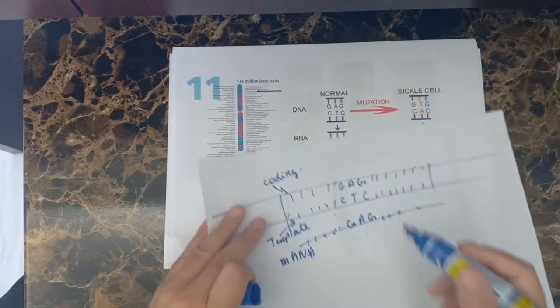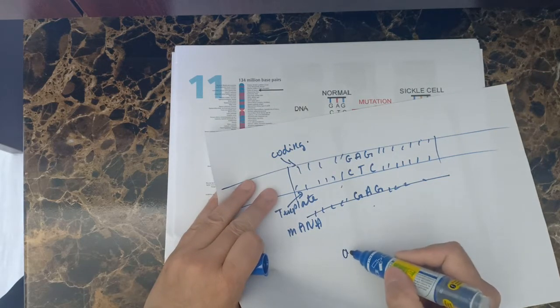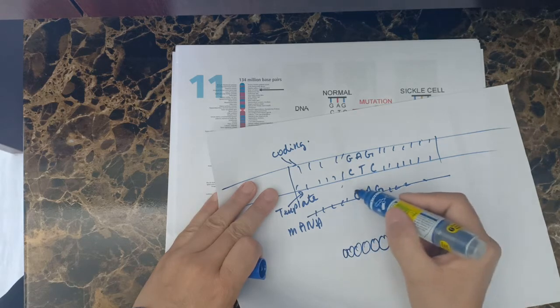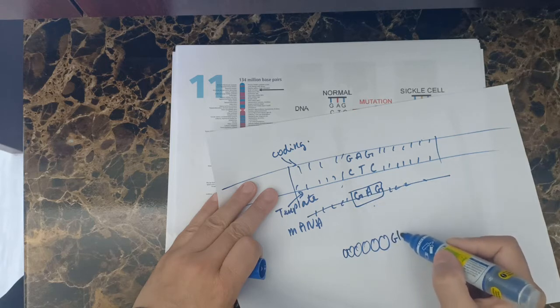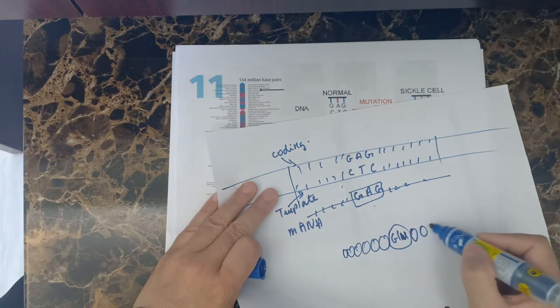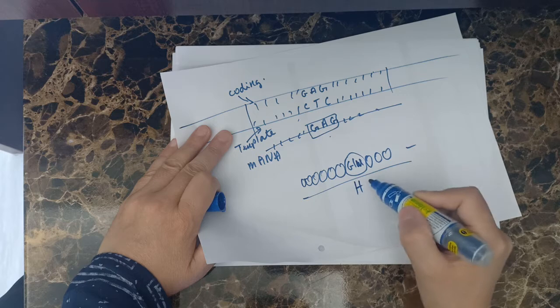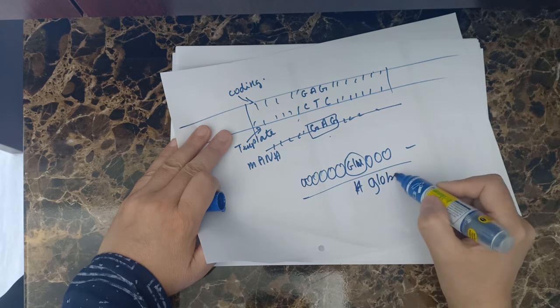When the ribosome reads and produces the proteins, you will have the different amino acids, the first, second, different amino acids. When the ribosome reaches here, the amino acid will actually be glutamine, glu. Then it will continue. This is the hemoglobin, or actually the globin, to be more precise, globin.